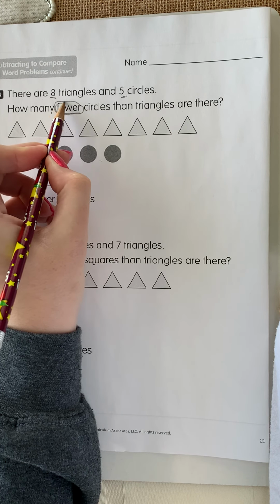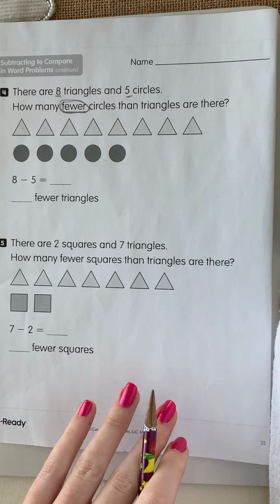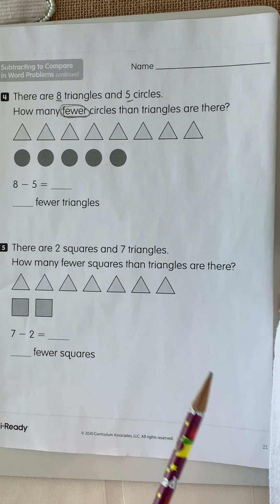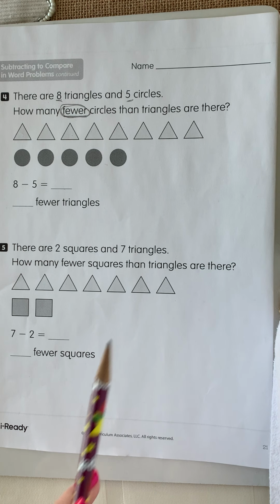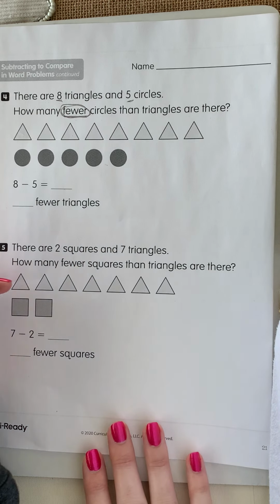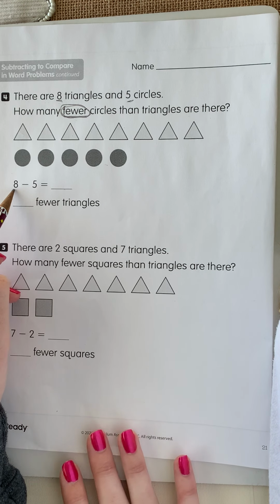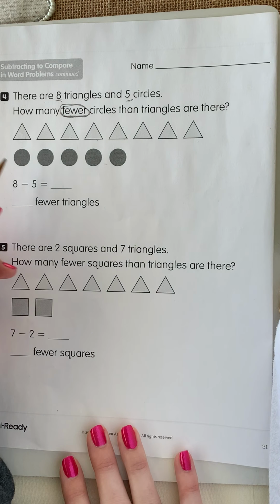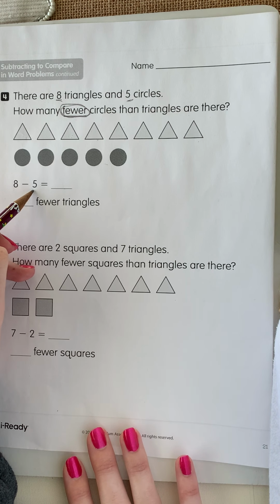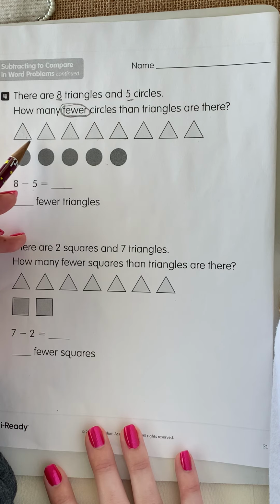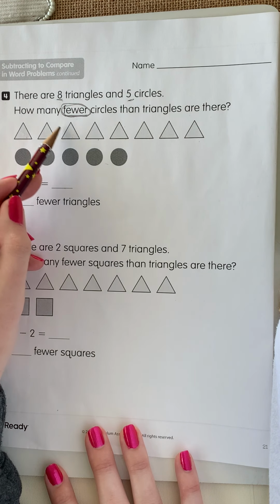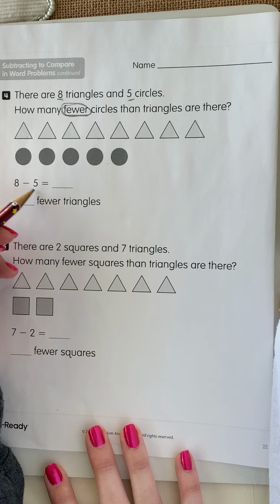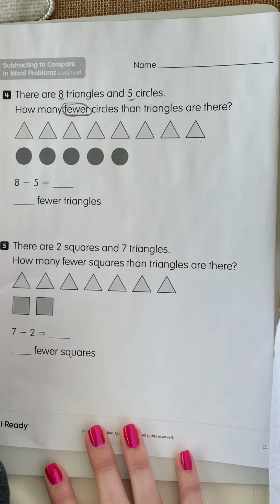I am not adding the triangles and circles. I am trying to figure out how many fewer circles than triangles are there. They start with the number 8, because that's the number of triangles, and then they're going to take away 5. I'm going to cross out triangles as a way to take them away, and I'm going to cross out 5 because that's the number of circles.